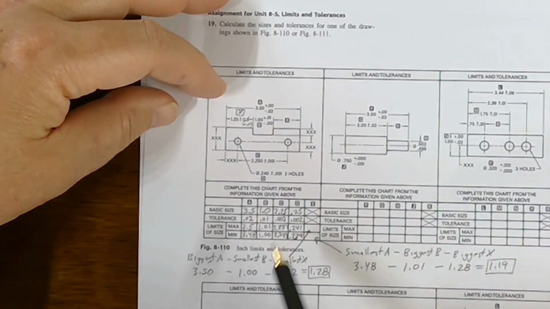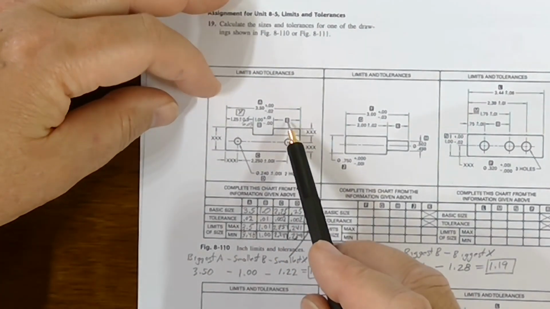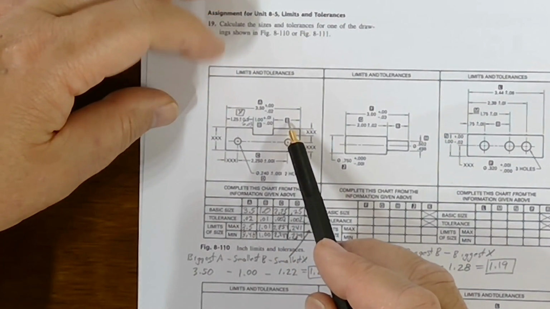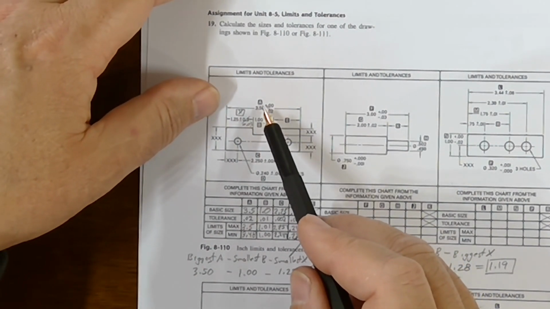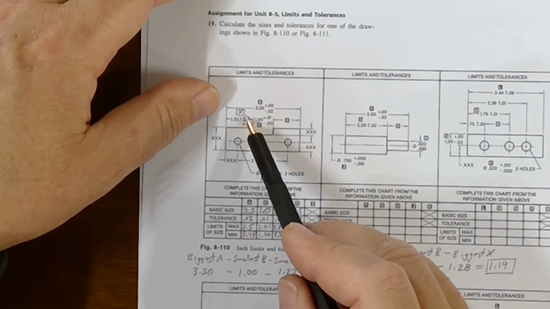Then the harder one is tolerance stacking. So we want to know what dimension E is. Okay? So you're going to stack up A, B, and I called this one X.